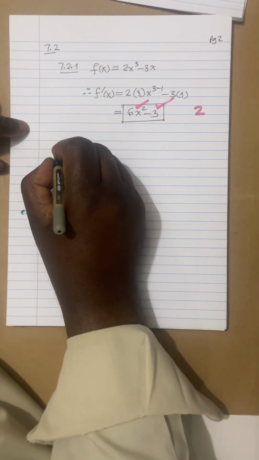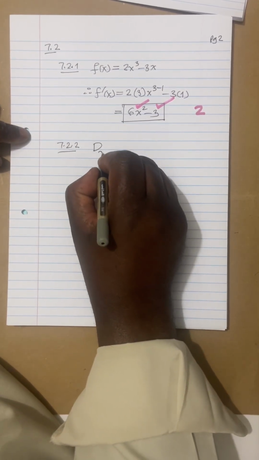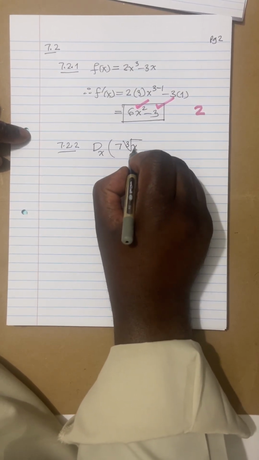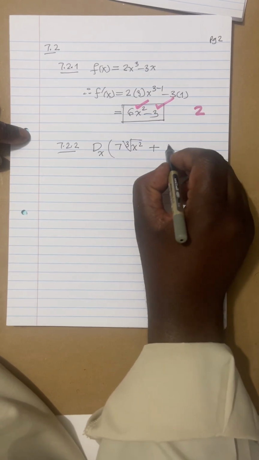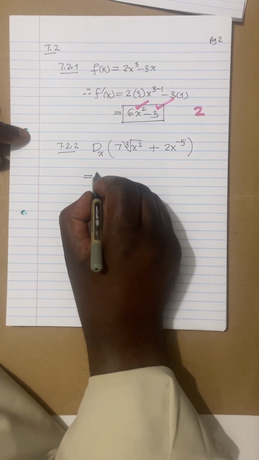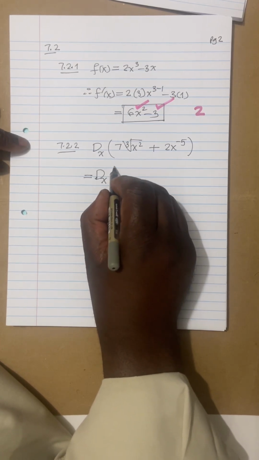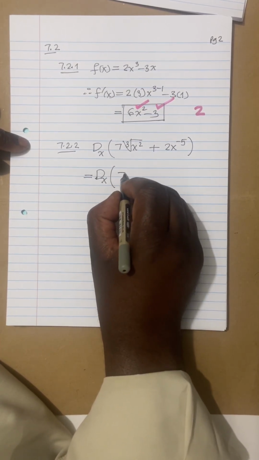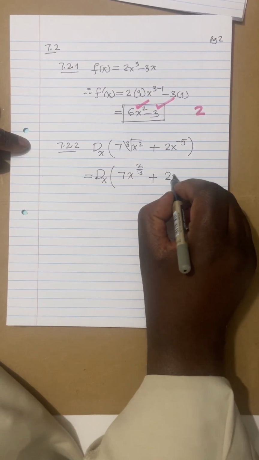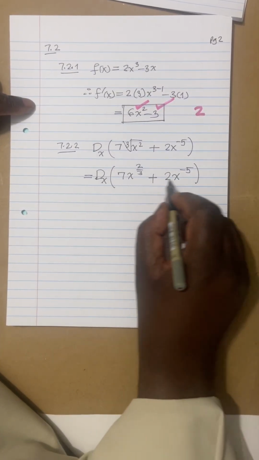Moving on to 7.2.2, we have, remember I've given you this form of derivative, 7 times the cube root of x squared, and then you have plus 2x to the power minus 5. So the problem is here, we have to simplify that. Please take note of the notation here, maintain that expression outside there, the differential operator, and then this part here is going to be, remember, 7x to the power 2 over 3. The 3 must divide into the power, and then plus 2x to the power minus 5. Now the two terms are expressed in powers of x.